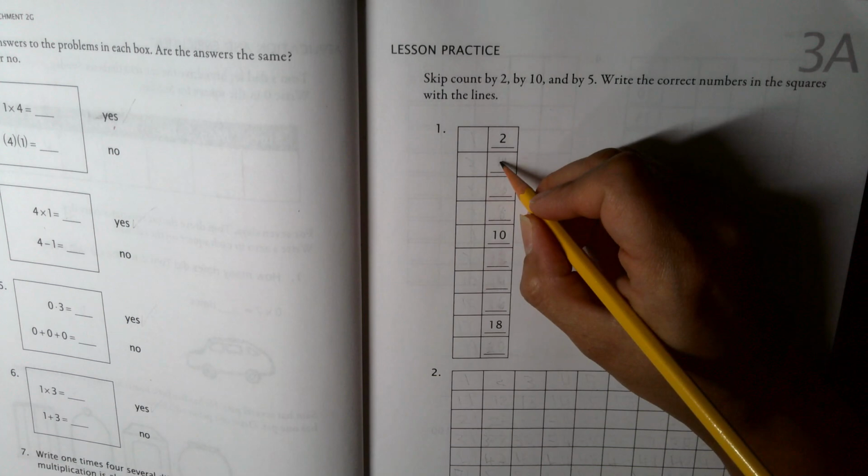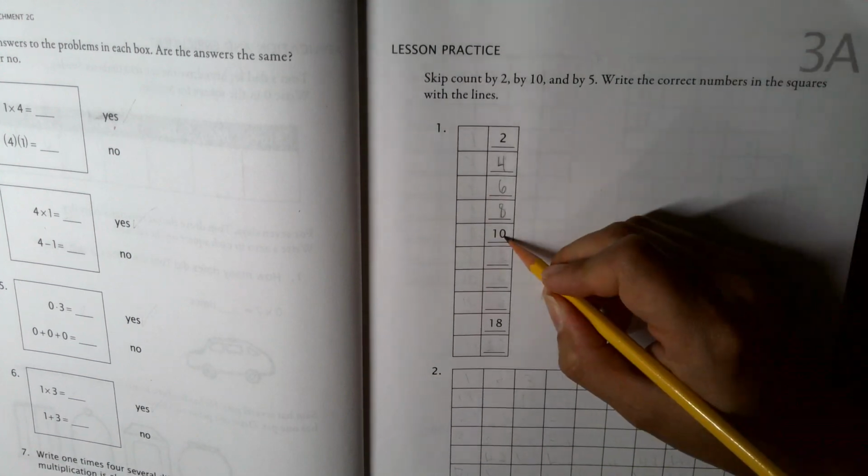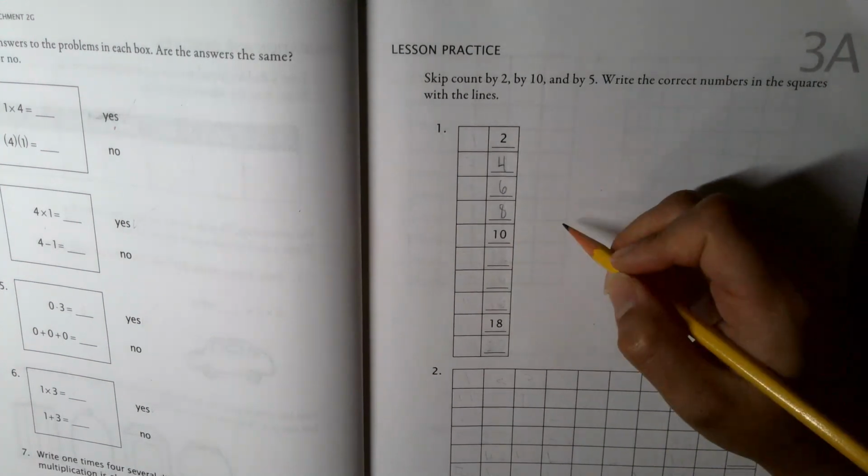On chapter 3, we are learning to skip count by 2s, 10s, and 5s. So how do we skip count by 2s? It is a repetition of these numbers: 2, 4, 6, 8, and then 10, and it just continues on.